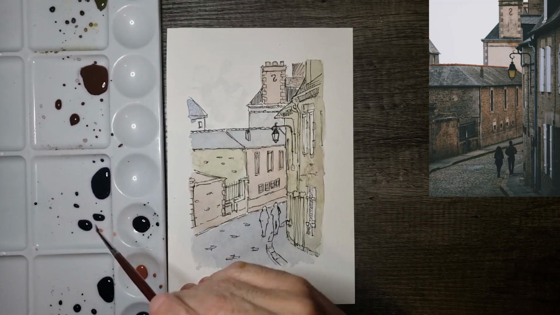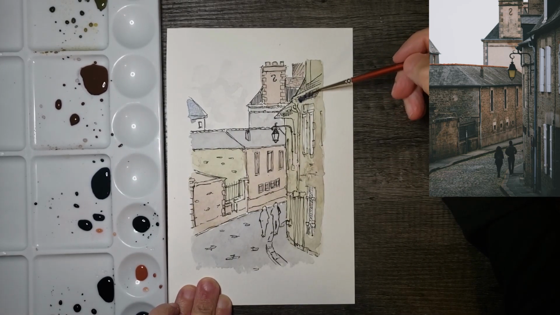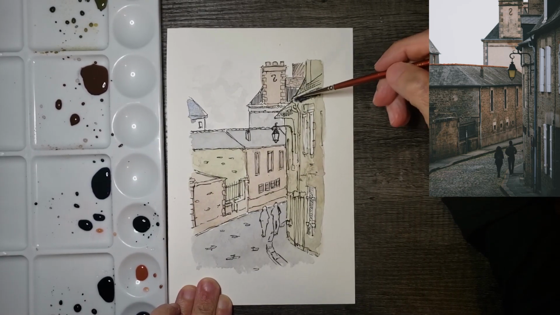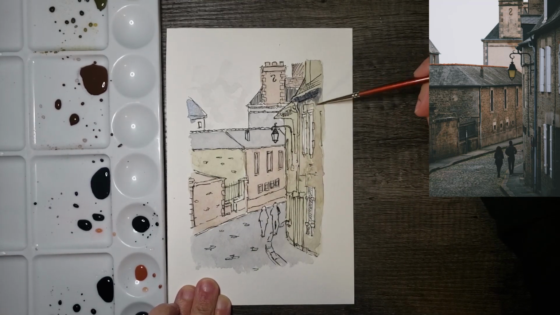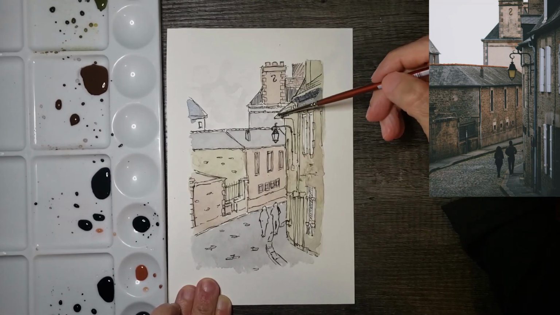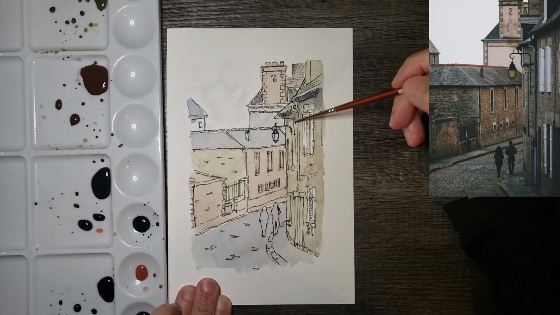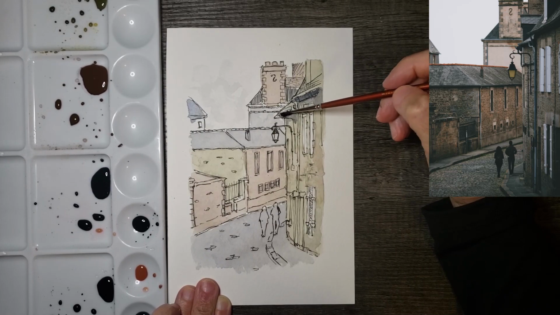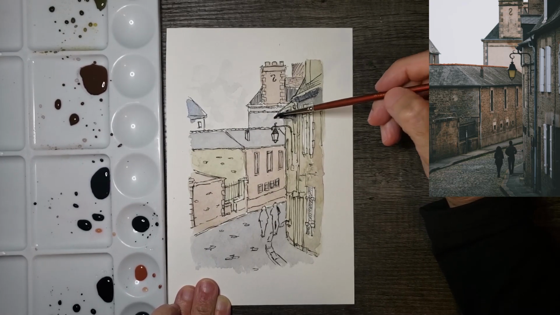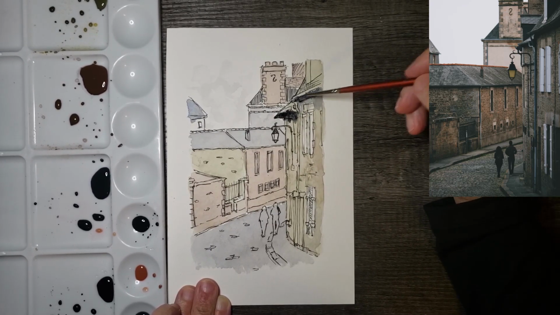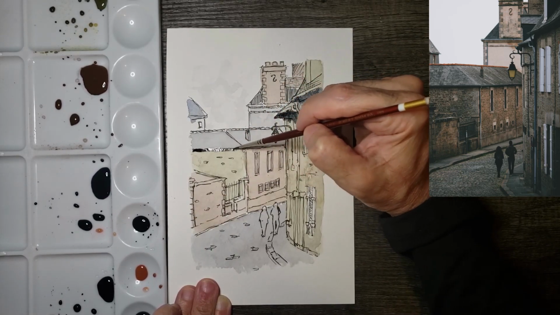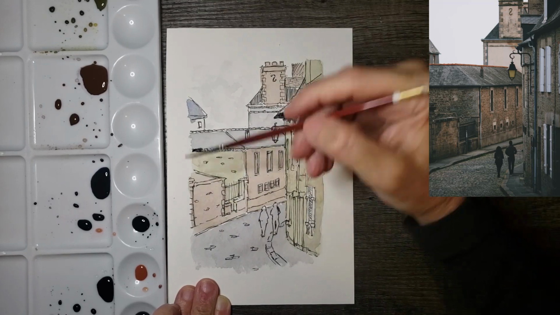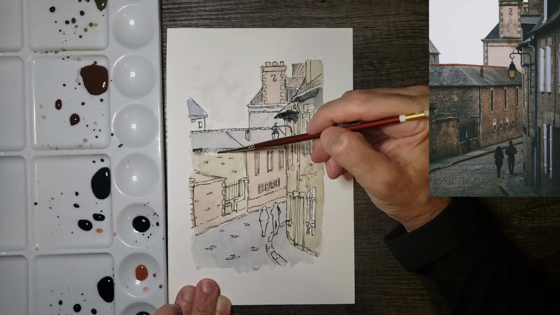Now it's time to handle the shaded areas. Here I'm using just a bit more saturated mix of Payne's Gray. While the paint is still wet, I'm applying clean water just on the lower border in order to get a nice blend. Just keep applying the same technique under the rooftops and wherever else you see fit. As always, use the reference photo as your guide.